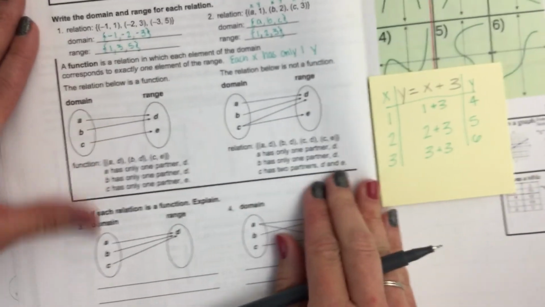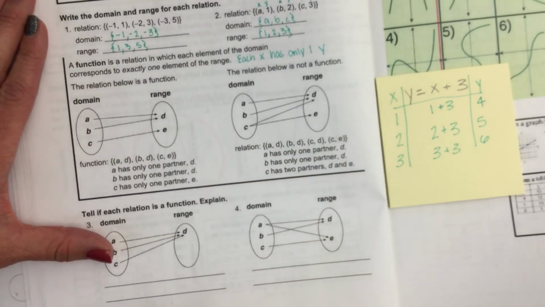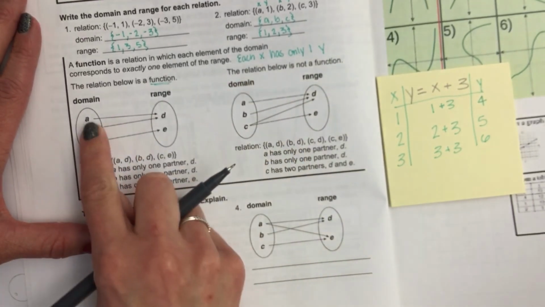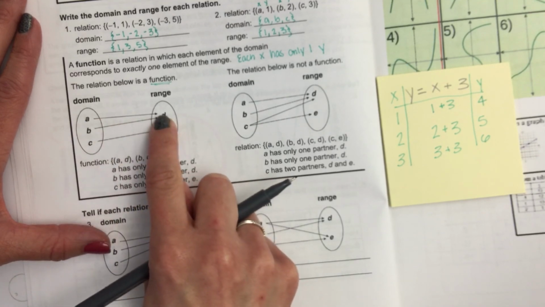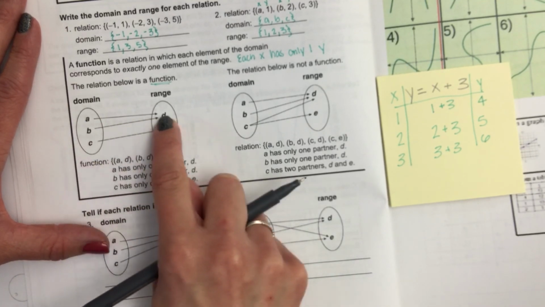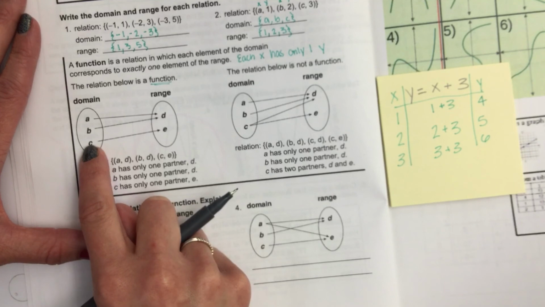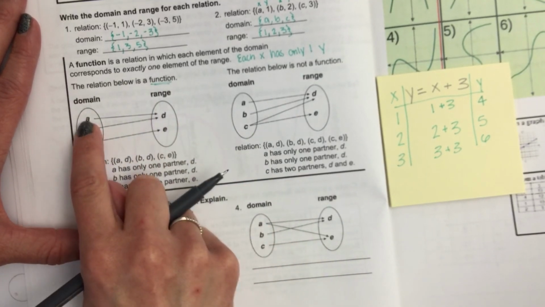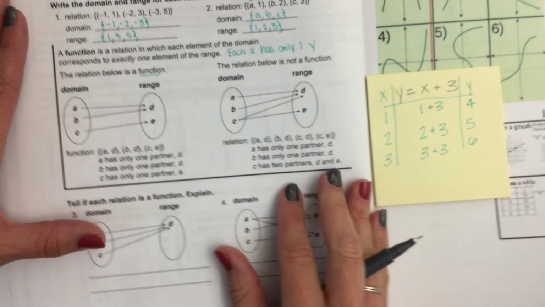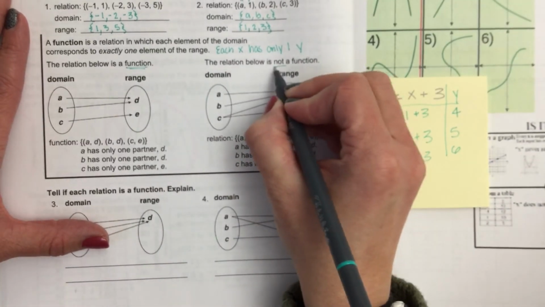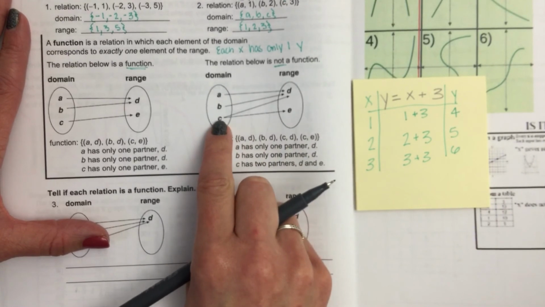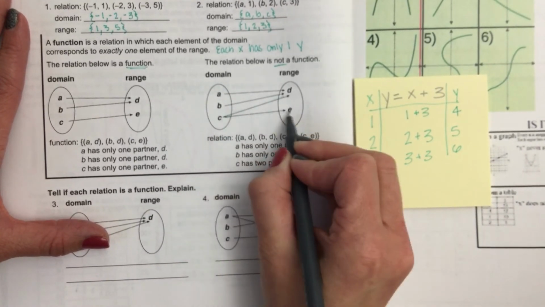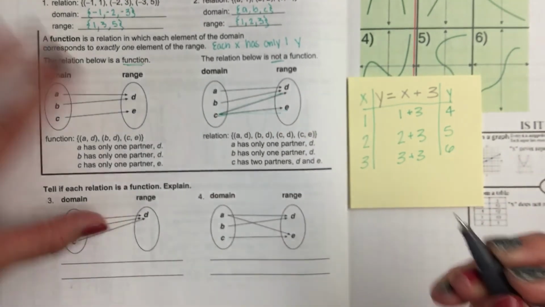So when we look at these, they are called mapping diagrams. When I look at them, for a function, when I put in an A, I get a D. When I put in a B, I get a D, and that's okay. I put in a C, and I get an E. So this is okay. A only has one partner. But when we go over to the not a function, in this particular one, when you put in C, it gave you 2 different responses. Okay?